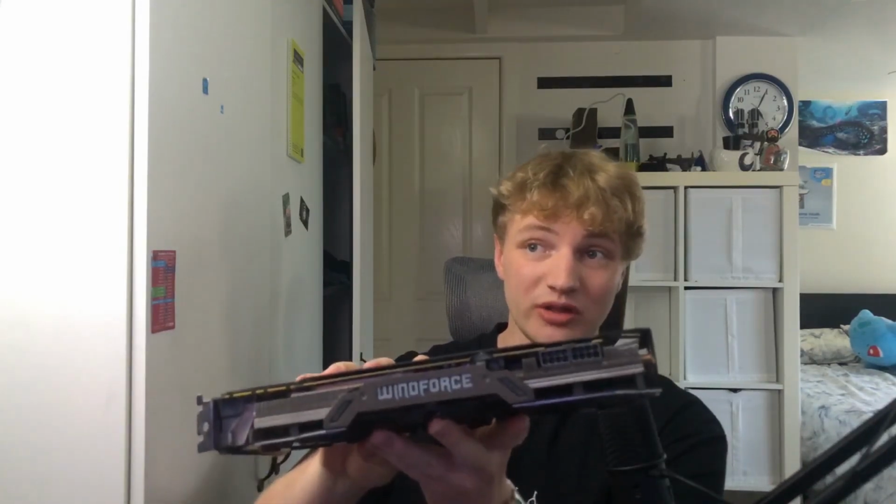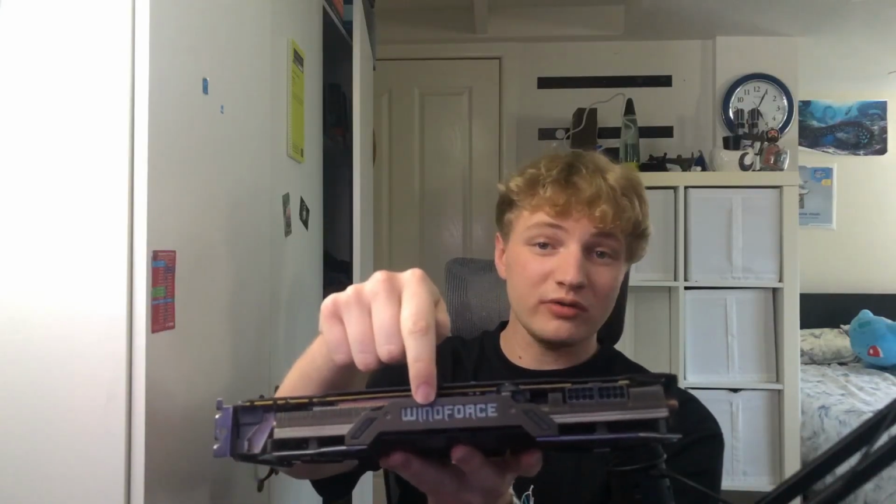This bad boy right here is the Gigabyte G1 980 Ti graphics card. And about 4 years ago, I actually went and reverse engineered the LED system on this. You can see here, we've got this big WindForce logo here. That one lights up. There's two ones on the side.